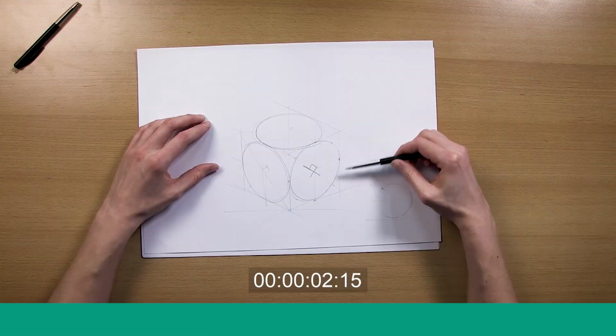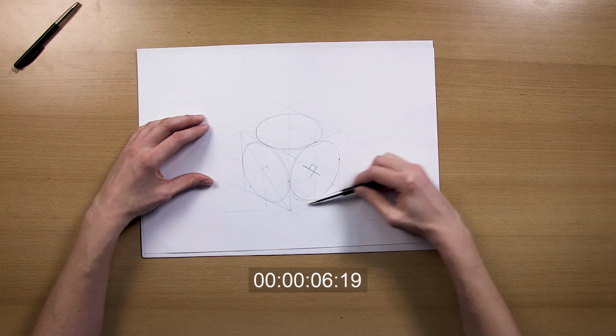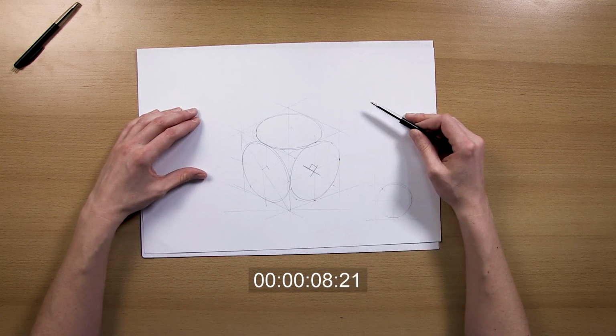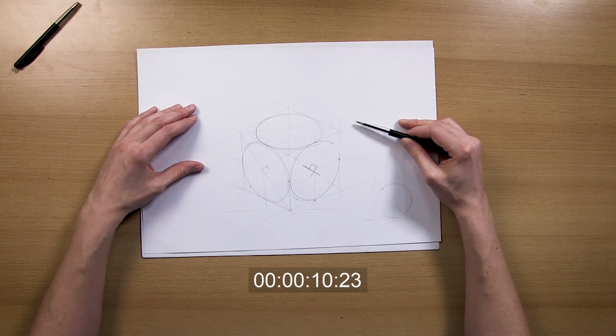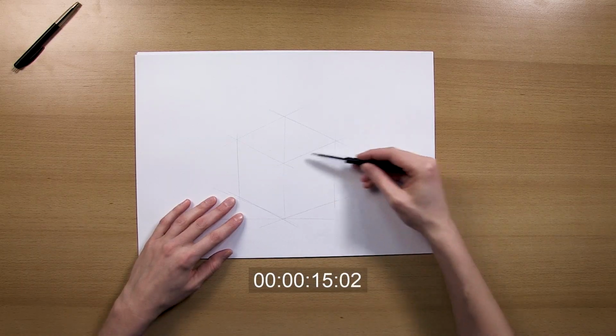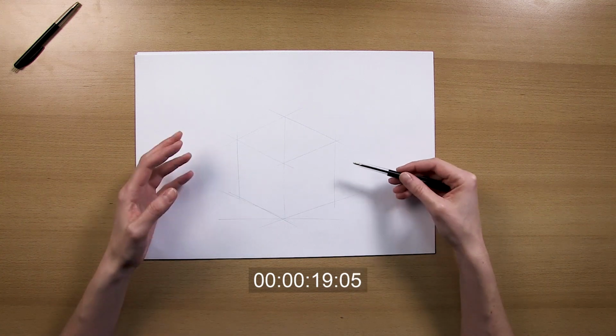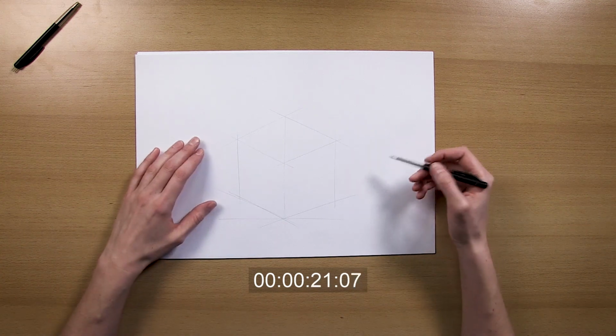In this video, we are going to draw ellipses in an isometric cube, and that is already as a basis for the next video, in which we will draw cylinders. I say ellipses, but actually I want to draw a circle on this plane. But because it's in an isometric view, it becomes an ellipse.